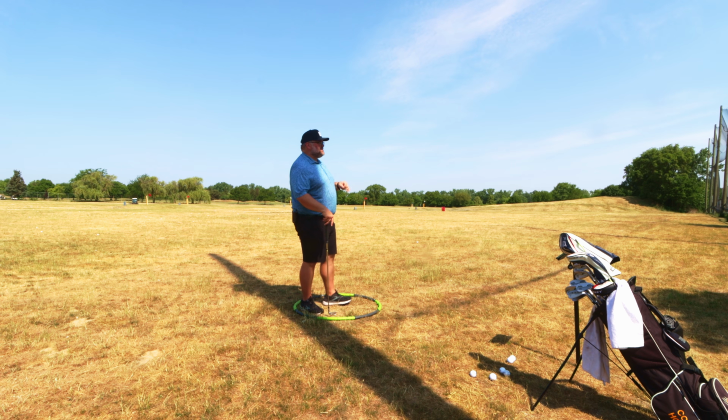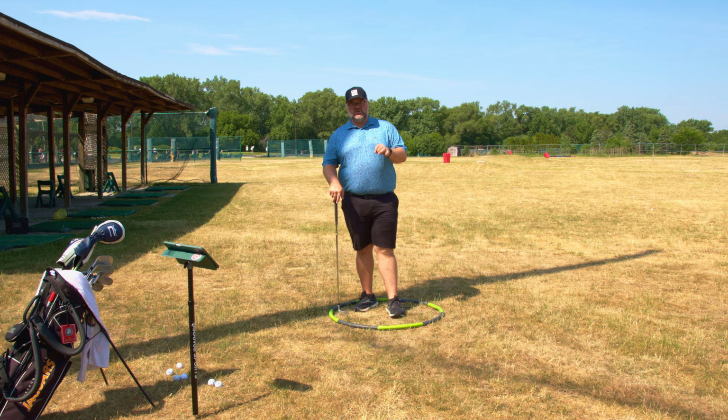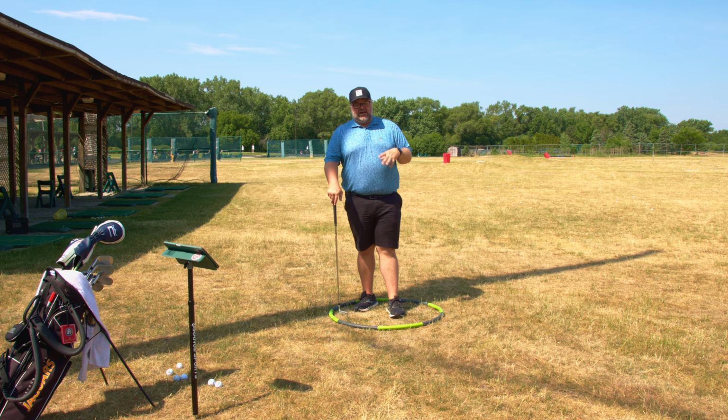So ball position, really, really important, something you really want to understand, again, from a shot making standpoint, but also just from, I need to understand the basic rules of how a ball flight and a golf swing work.